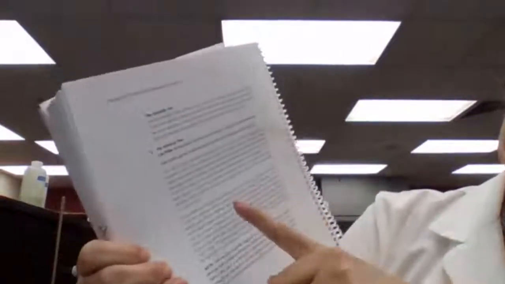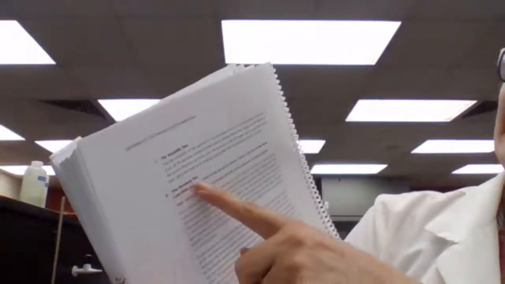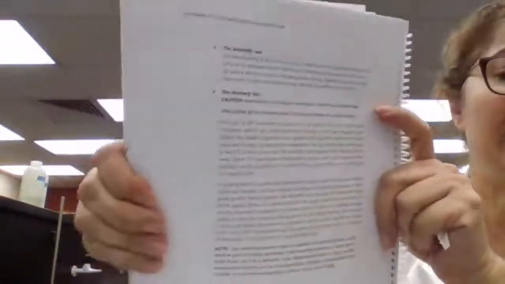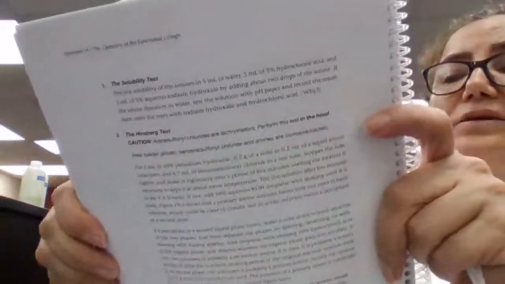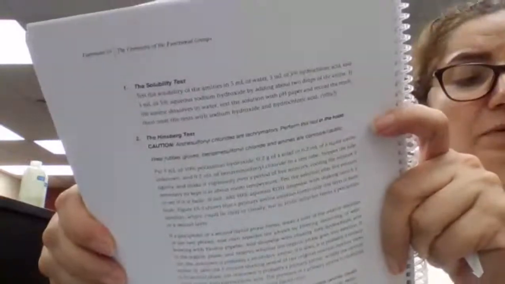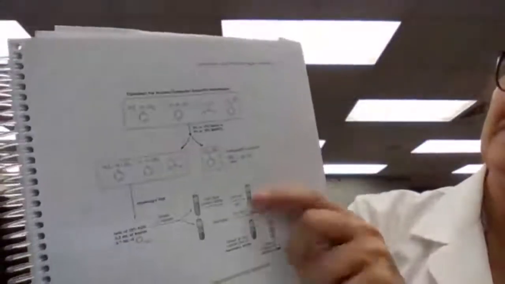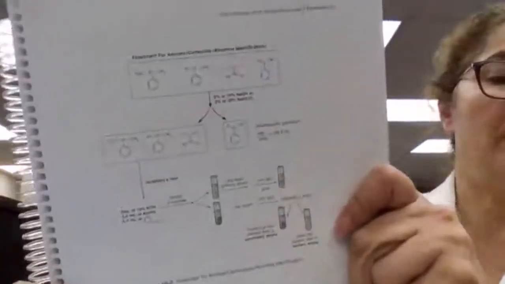On page 218 in the hard copy, you have the Hinsberg test. Based on the reagent that you're adding for the Hinsberg test, you can see if you have primary, secondary, or tertiary amine.